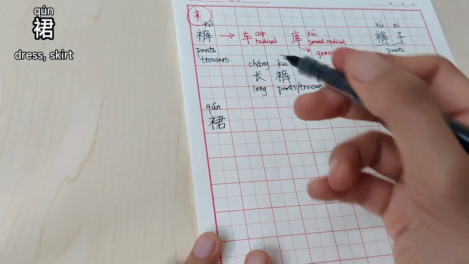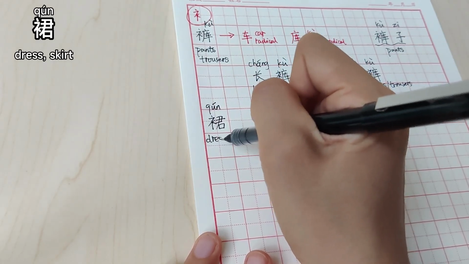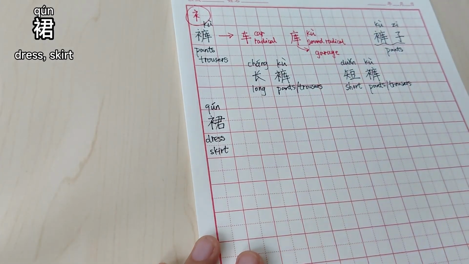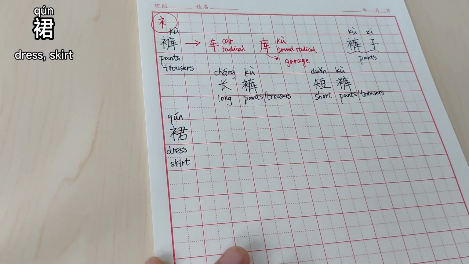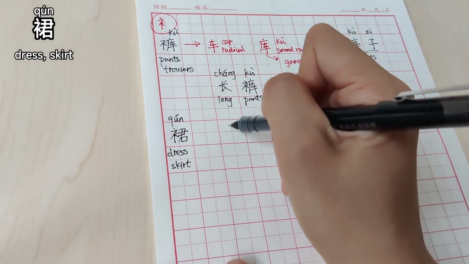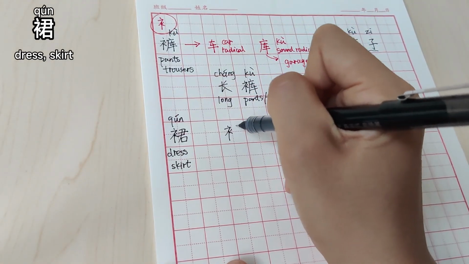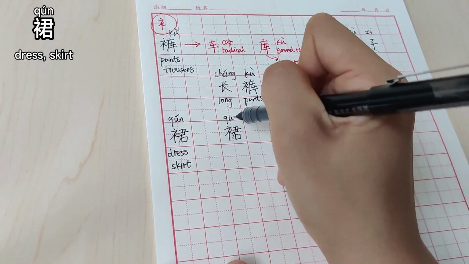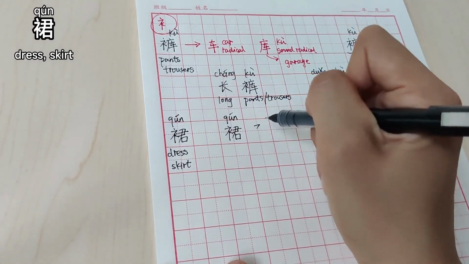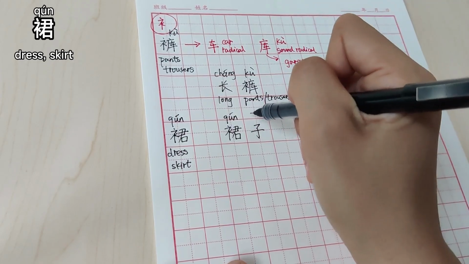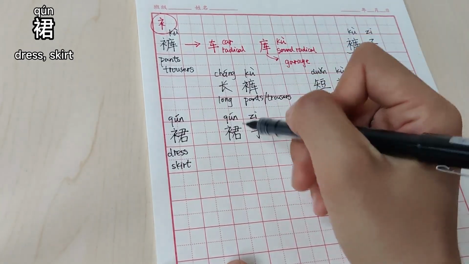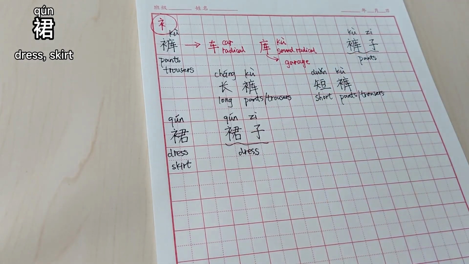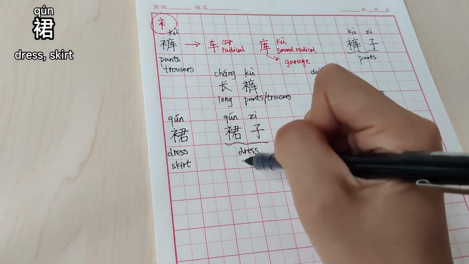Chun. Chun, it could be the dress or skirt. Okay, so to say dress or skirt in general,裙子. 裙子 is just dress or skirt.